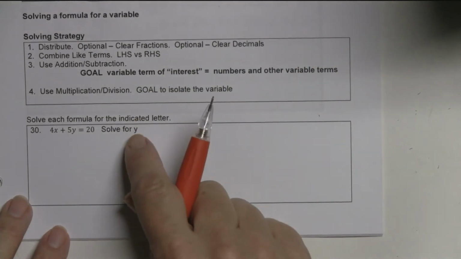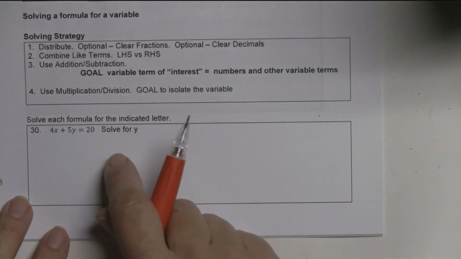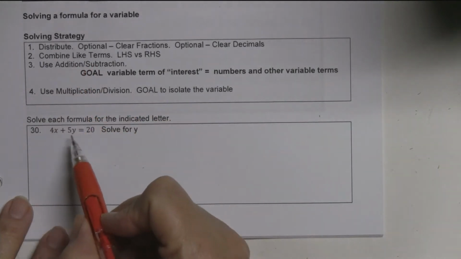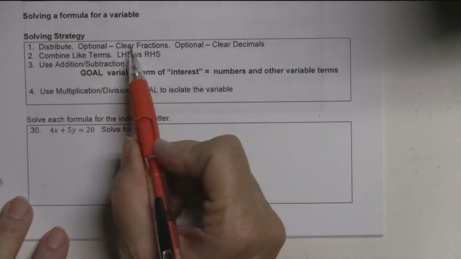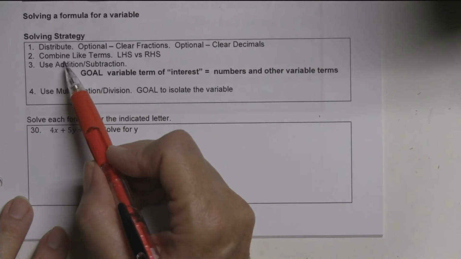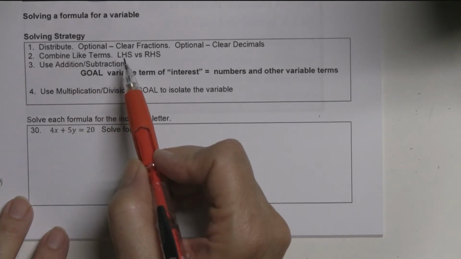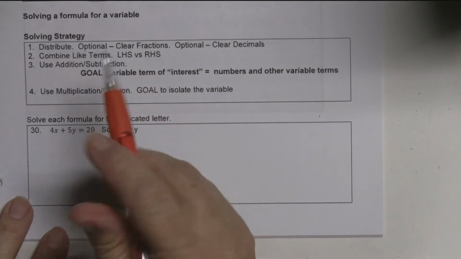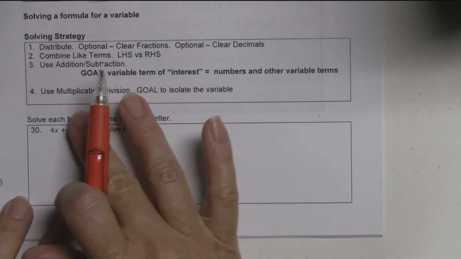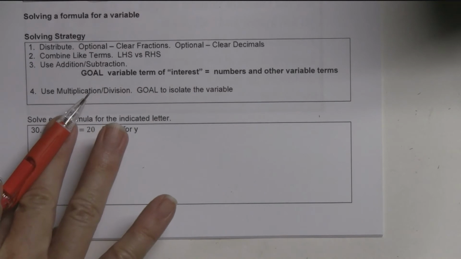So here I'm supposed to solve for y. So I want to leave y on one side. So there is no distributive property. You have no parentheses. There are no fractions or decimals. So step one's done. Step two is combine like terms on the left side and also on the right side. When I look on the left, those are not like terms, so there's nothing to add. And over there's only one term.